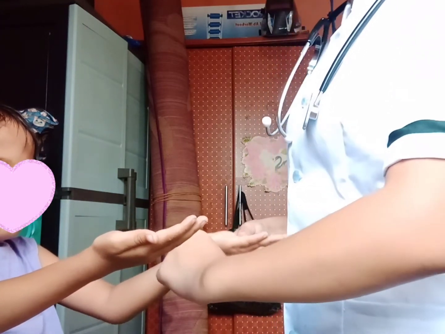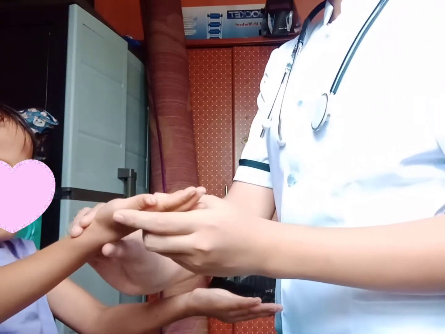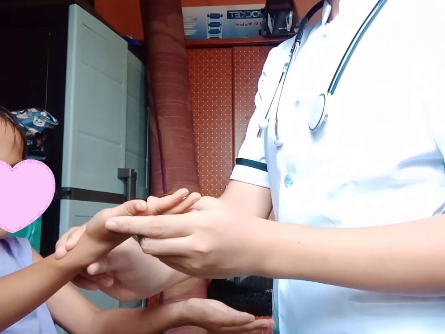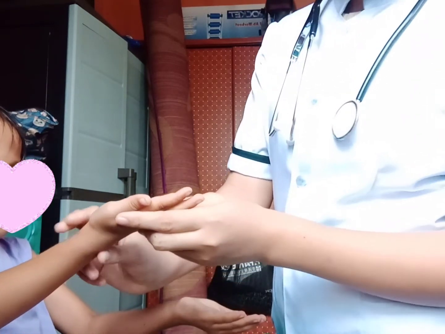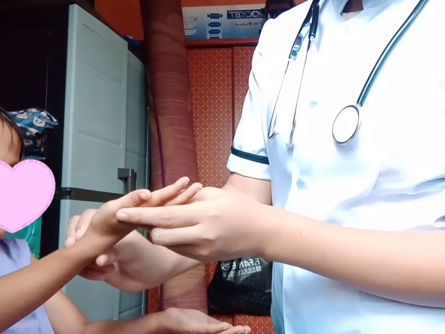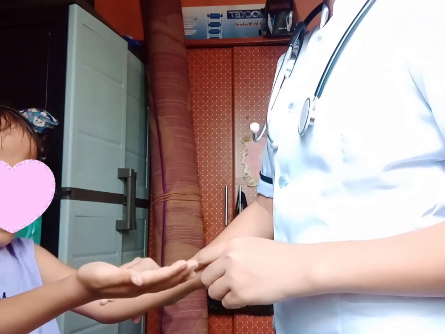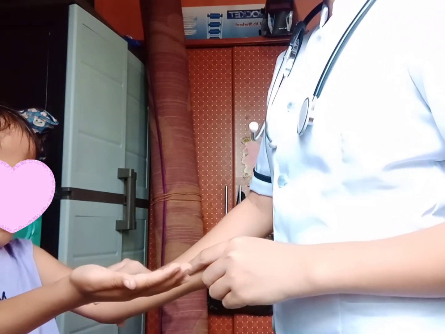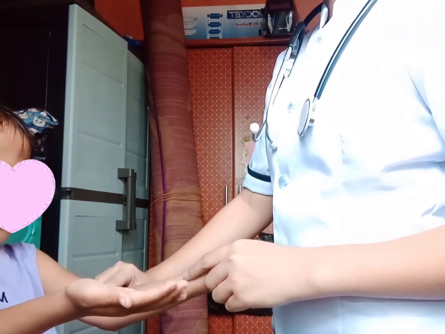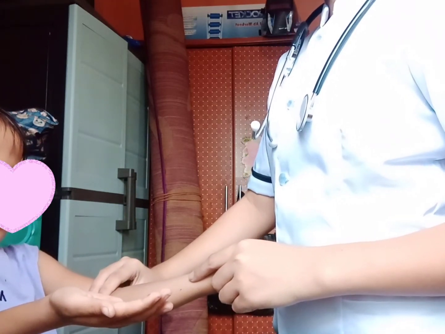So the pulse beat is normal. Same also with this side. And proceed to the brachial artery, which is located at the upper arm. So I feel the pulse and it's normal.